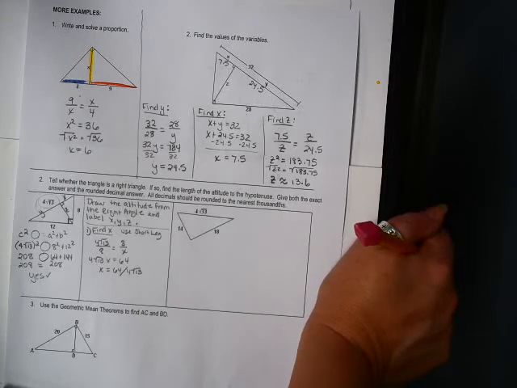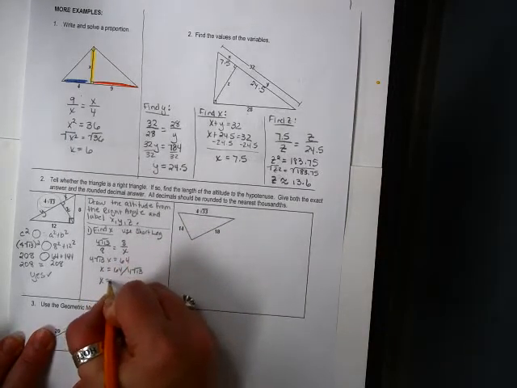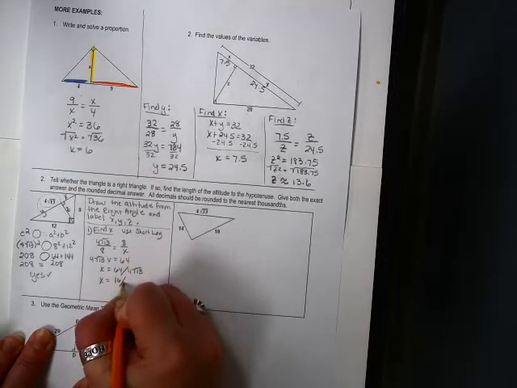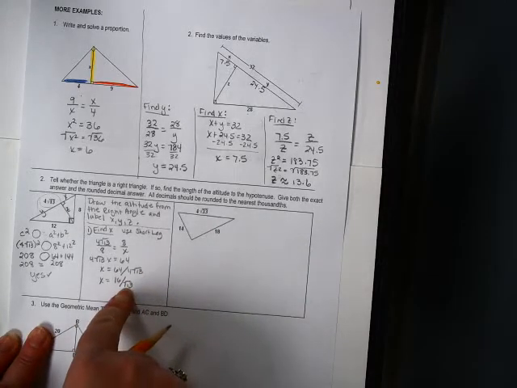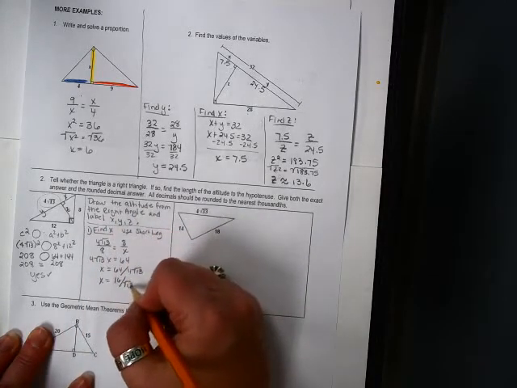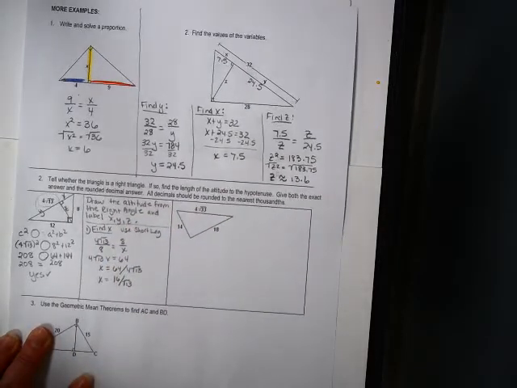First of all, what is 64 divided by 4? 16? Okay, so your exact answer is 16 divided by rad 13. We cannot leave a radical in the bottom, so remember you have to rationalize the denominator. That just means multiply the top and the bottom both by rad 13.